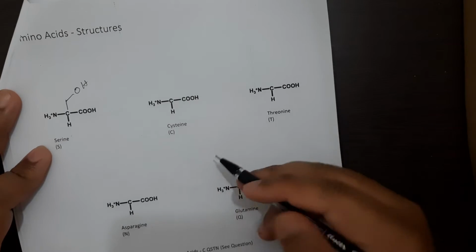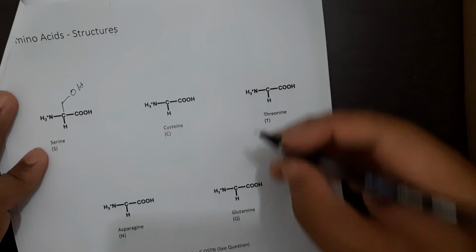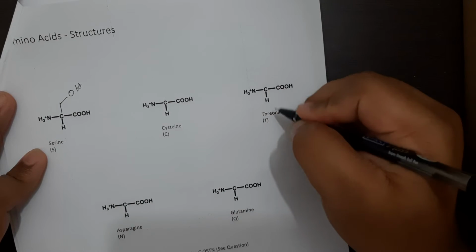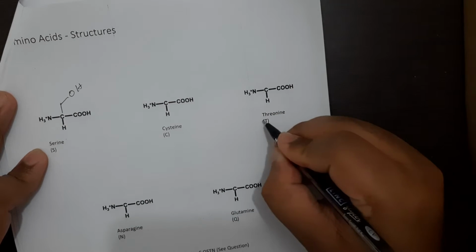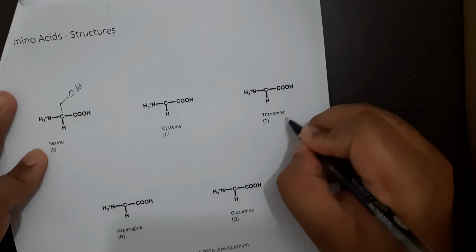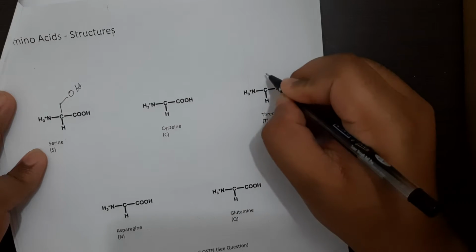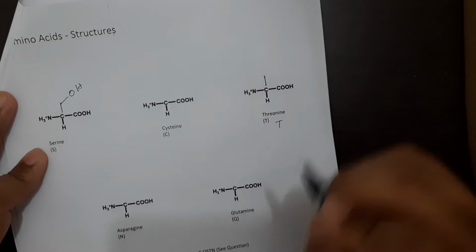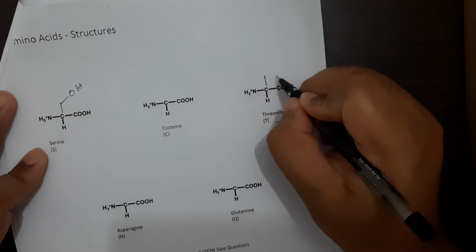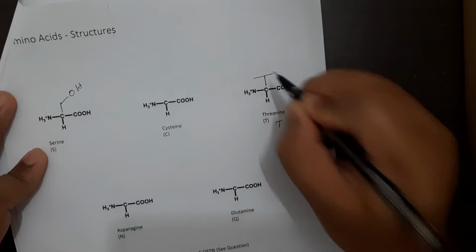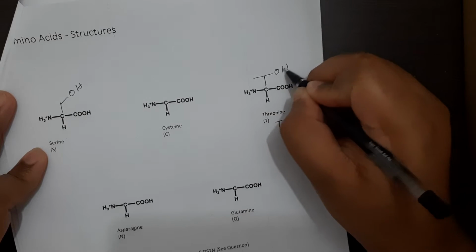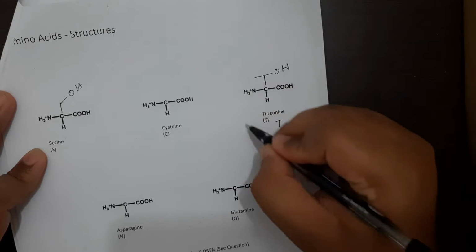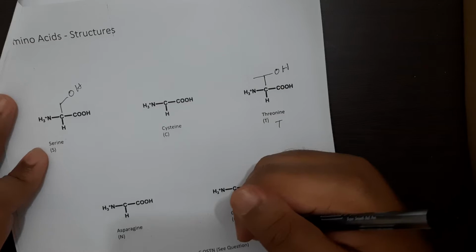Now serine and threonine are the two amino acids which have an OH group directly linked like this, and just how to remember this structure is threonine has a single letter code of T. You just have to draw a similar T structure with your beta carbon, and that's all. So if this is your beta carbon, draw a T and add an OH group to it. And this is the structure of threonine, and it's as simple as that.